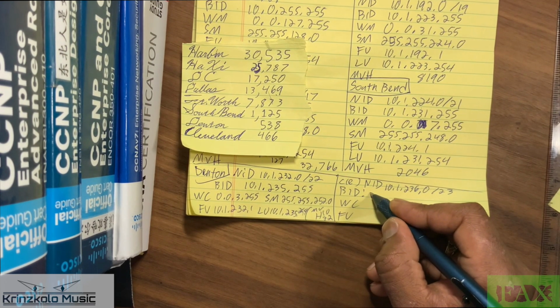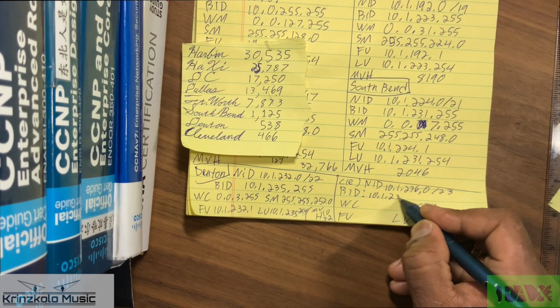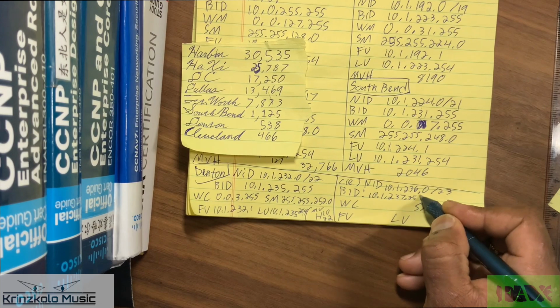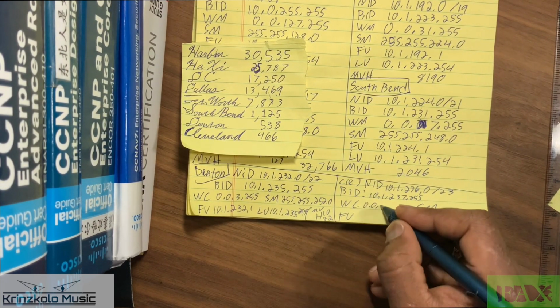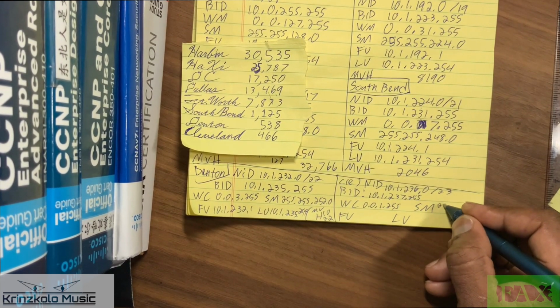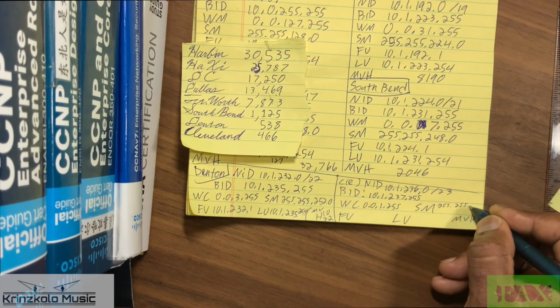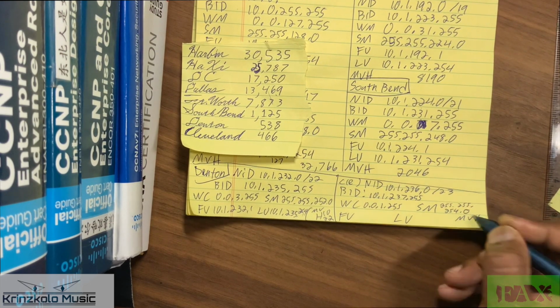Our broadcast ID is going to be 10.1.237.255. The wildcard mask is 0.0.1.255. Subnet mask: 255.255.254.0.